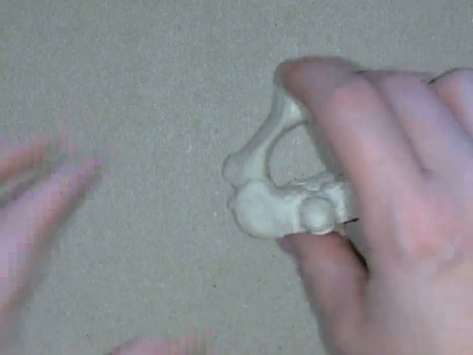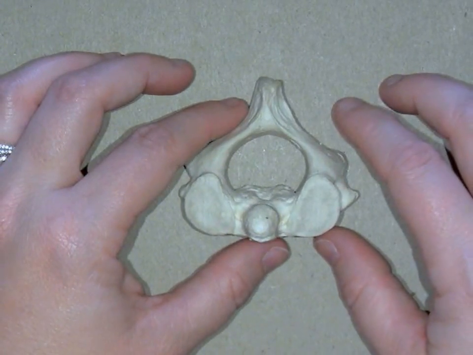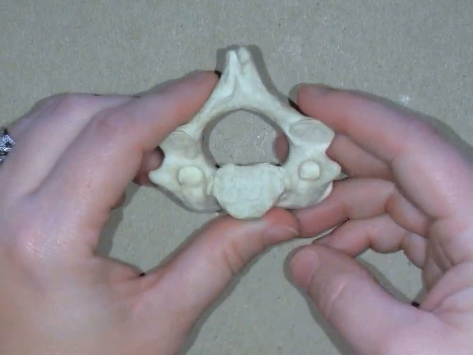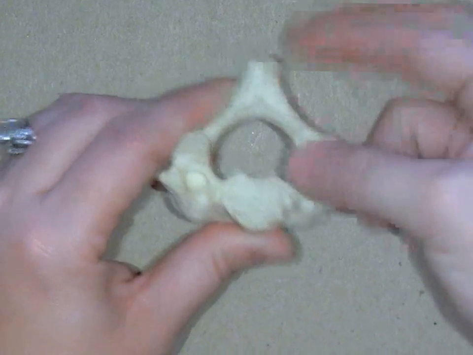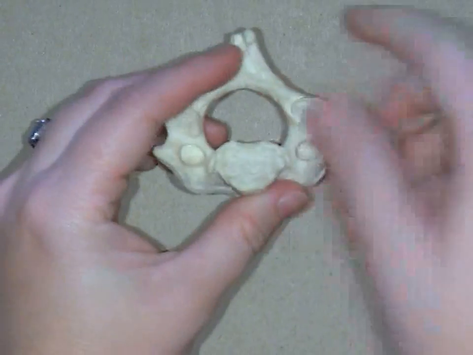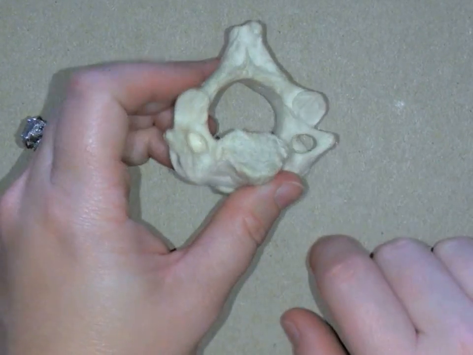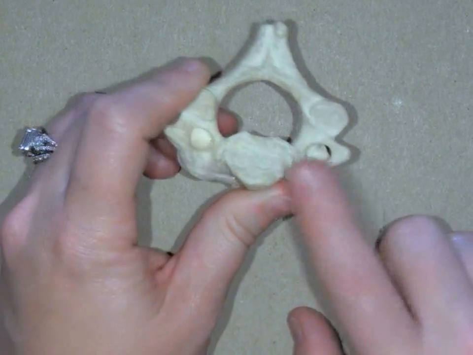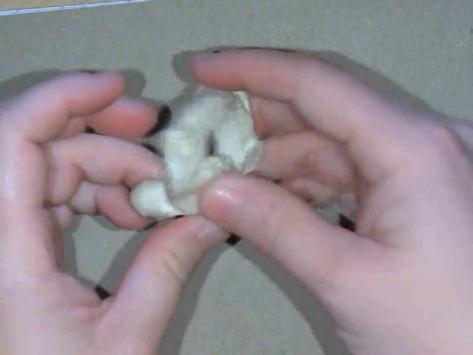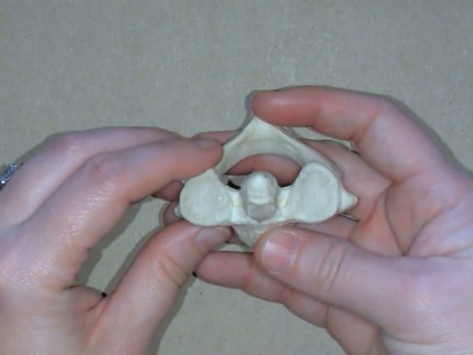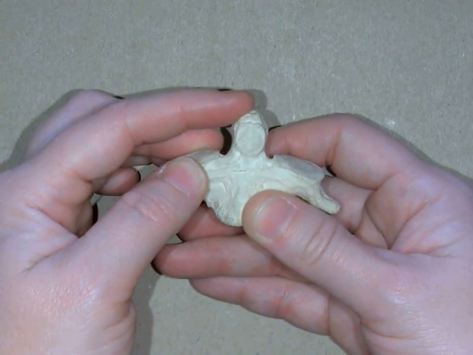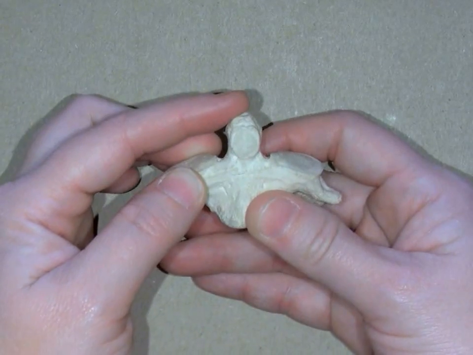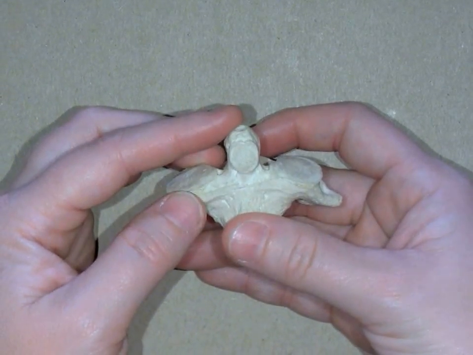So this is C2, also called the axis. So if I flip it this way, you can still see the 3 holes. They're a little harder to see on this one, but there's one, there's the other, and then of course you have the large one here. Alright, so that still makes this cervical. The difference in this one, when I flip it, if you look at this little structure right here, that is called the dens or odontoid process. Dens or odontoid process.